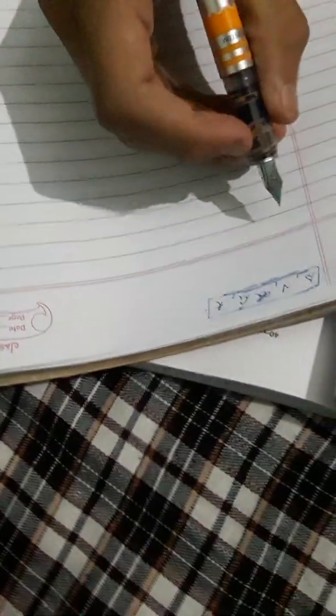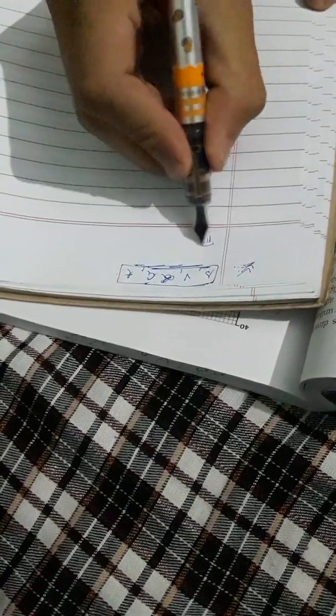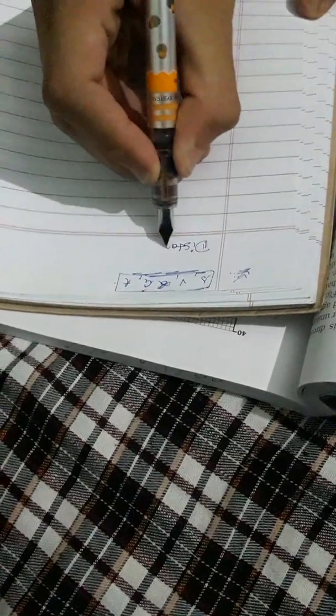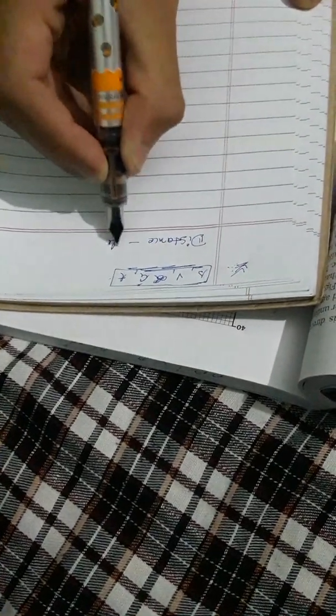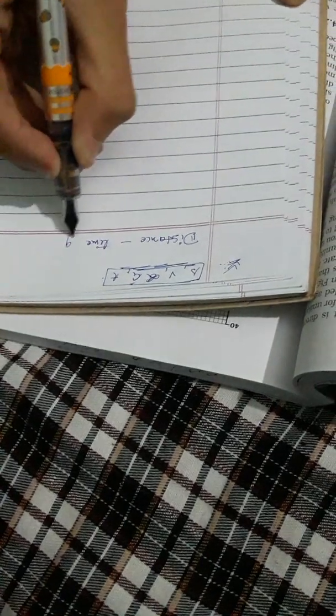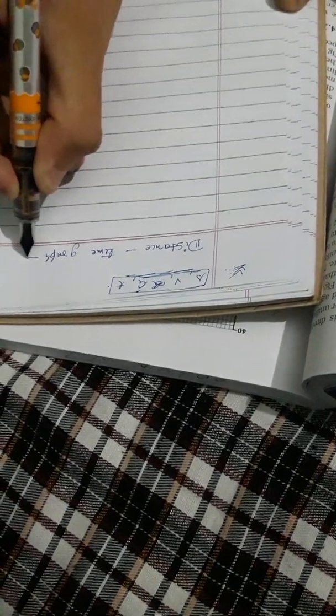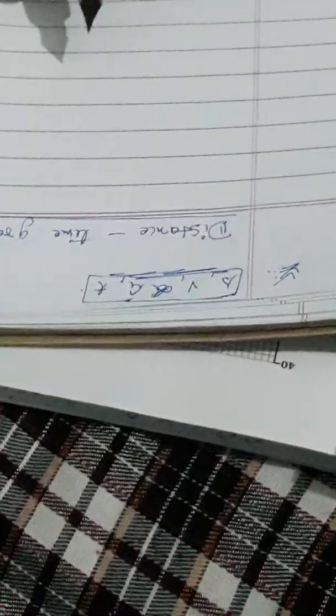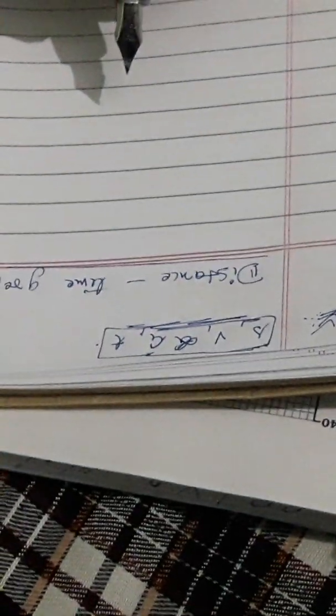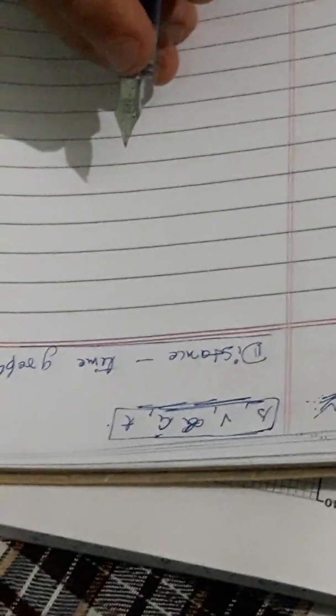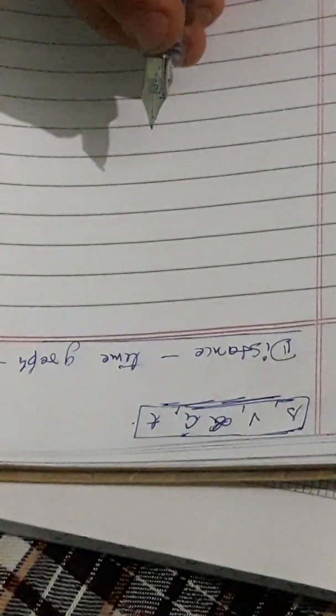Now I will teach you about the distance time graph. So what basically does a distance time graph mean? A distance time graph means the rate of change of distance in time.